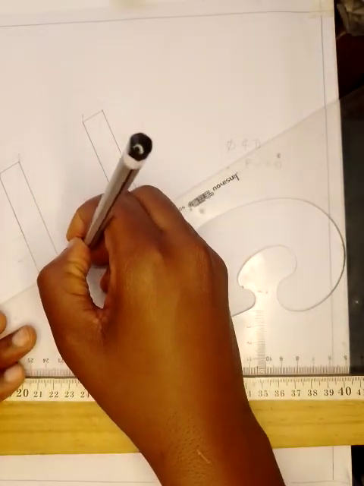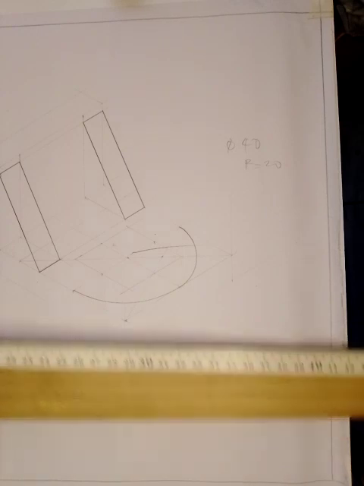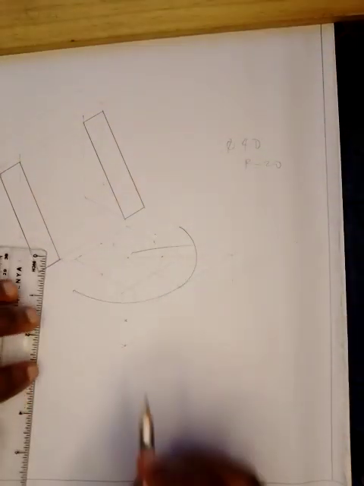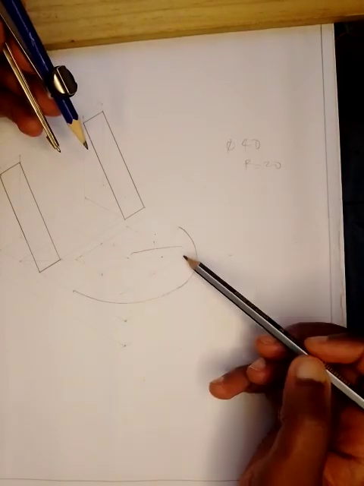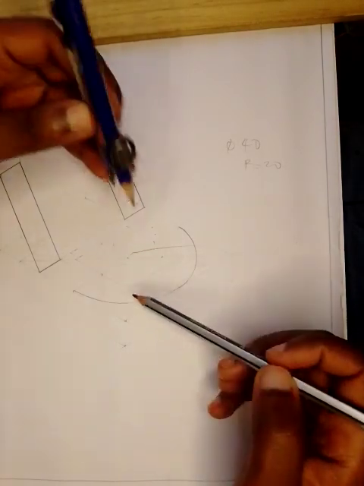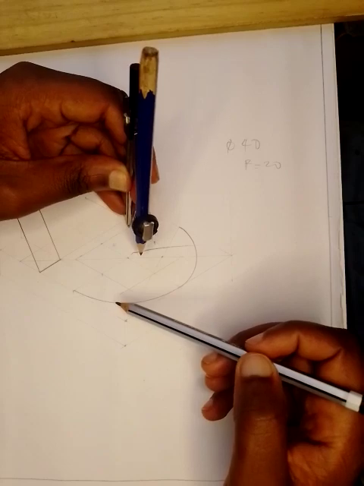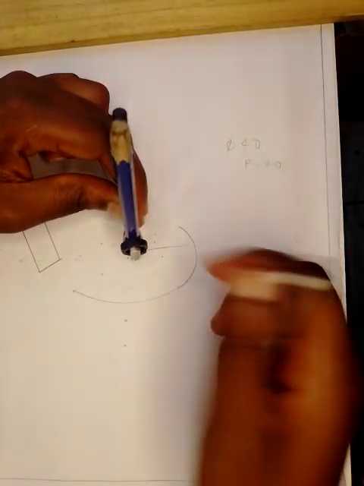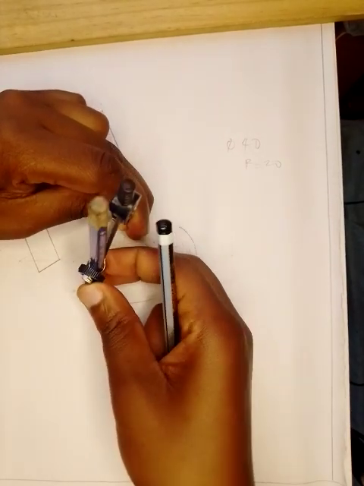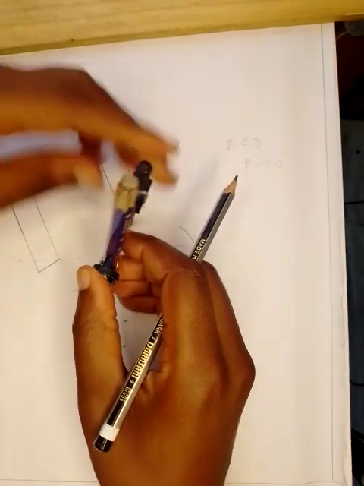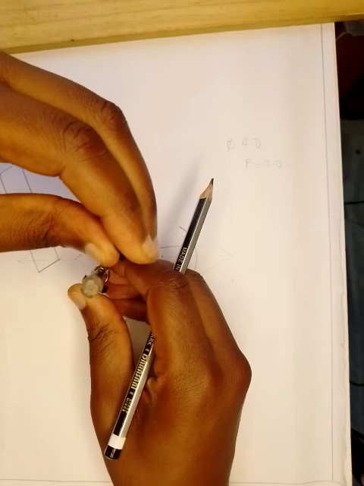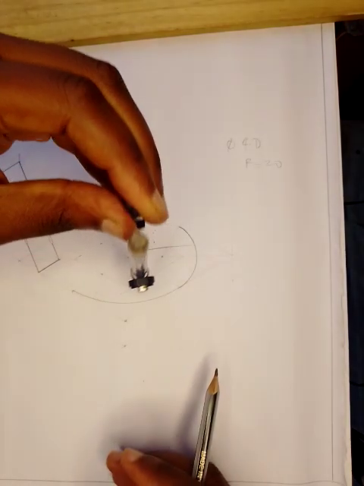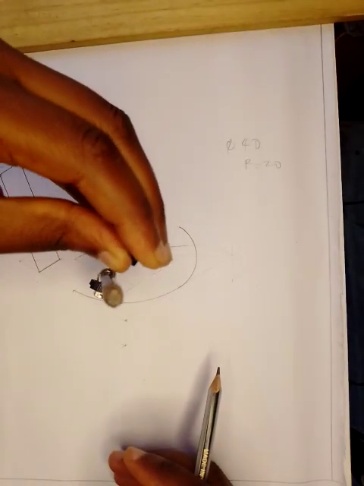Remember, the final diagram is where you borrowed. You don't borrow, you're working for you to have a neat work. After drawing your square here, you press one side end, then you press at the center of your square.